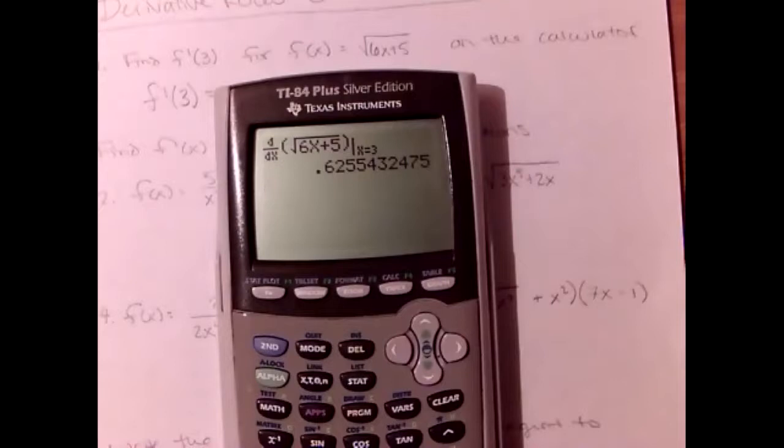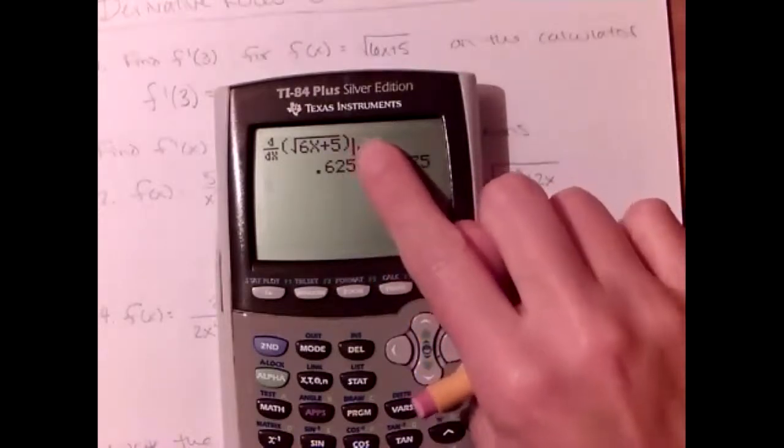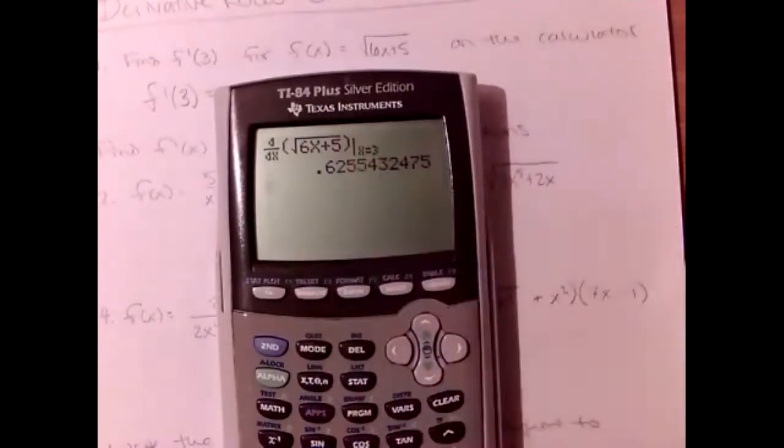Remember, how many decimal points do we need? 3. Good, 3. And you can round or you can just truncate. I like to truncate just because I don't even have to think about it. Just take the first 3 that you see, so 0.625.